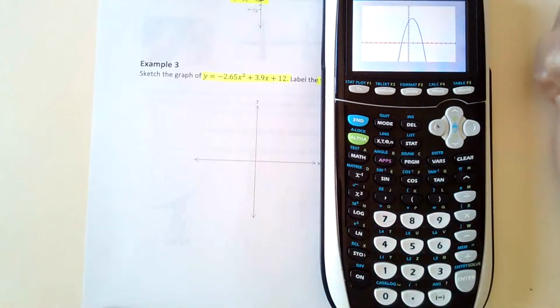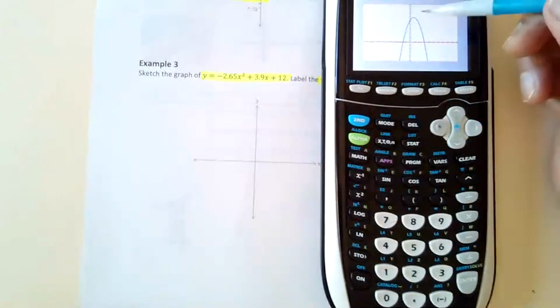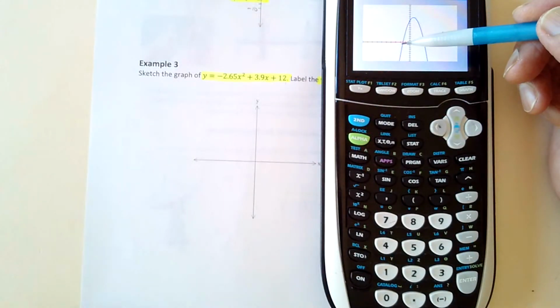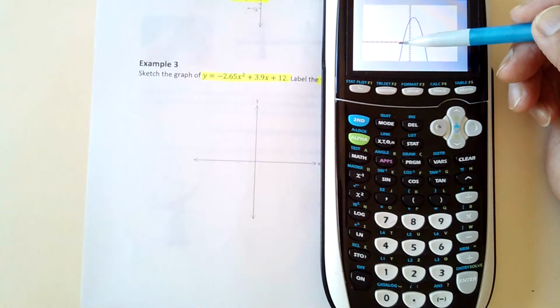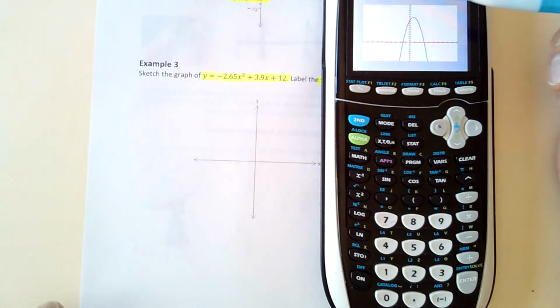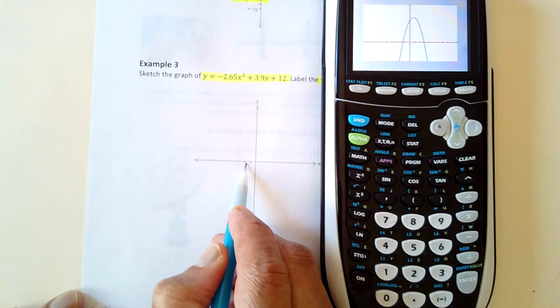So notice now the y-intercept is approximately, well, it's 12 because from our equation we can tell, but not all the time. In this case, it's 12. Now our x-intercepts, we can just do an estimate right now. So it's between -1 and -2, and here closer to 3. So we can start labeling with 1, 2, 3.